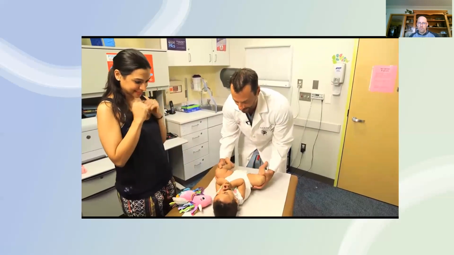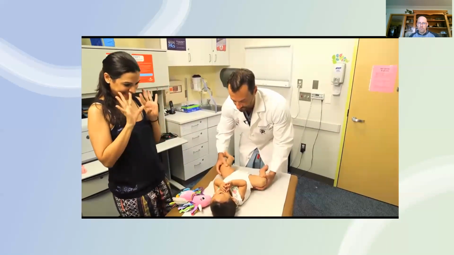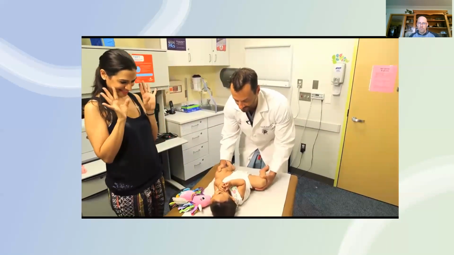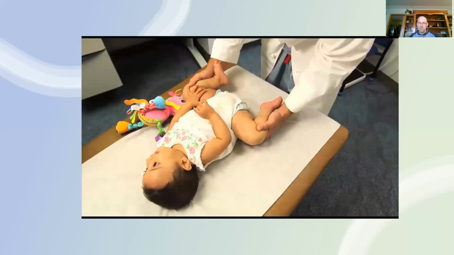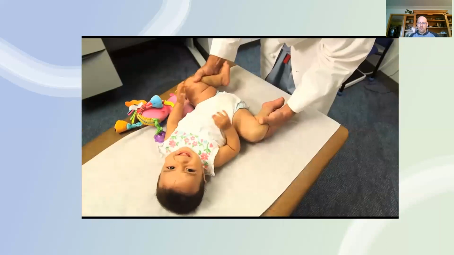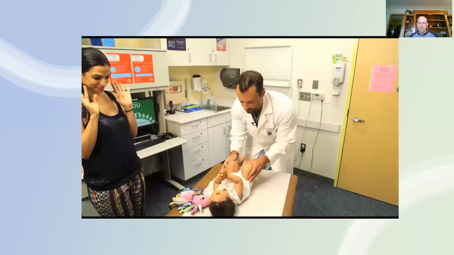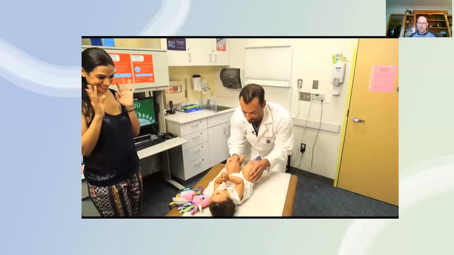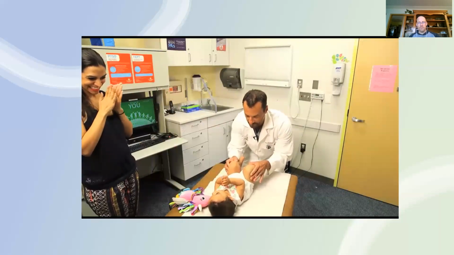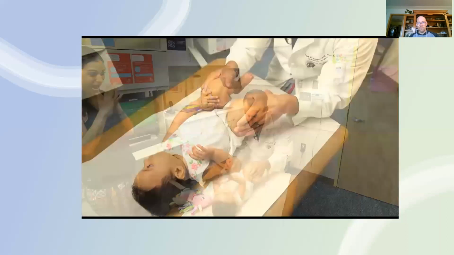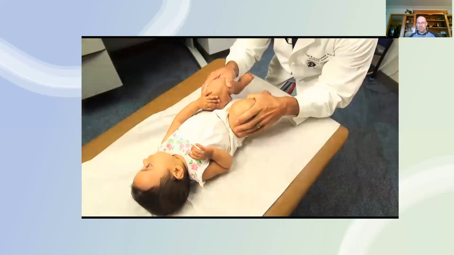And I start by abducting both of the hips, and I want to look for symmetric hip abduction. That's abduction of the bilateral hips. And you can see on her, both of her hips abduct the same amount. And then I bring them both up together and I do the Galeazzi test. And I'm looking for knee height. And you can see how the right knee is a little bit lower than the left knee here, which suggests that this hip might be dislocated.